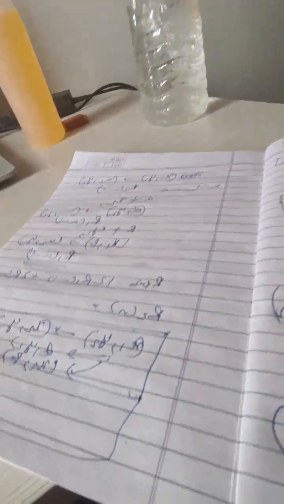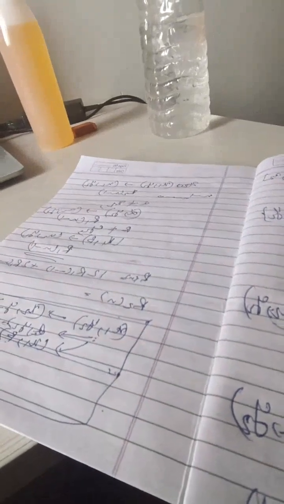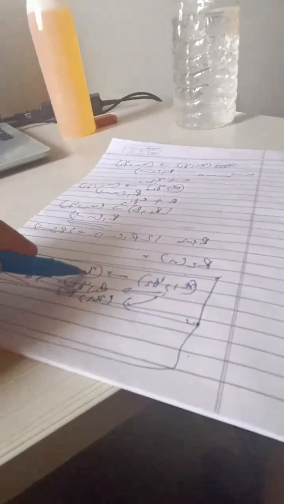In this case, there are 6 possible. Well, if alpha is x2, then it reaches the destination.